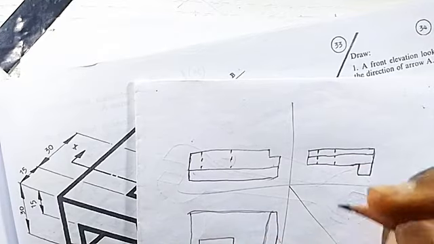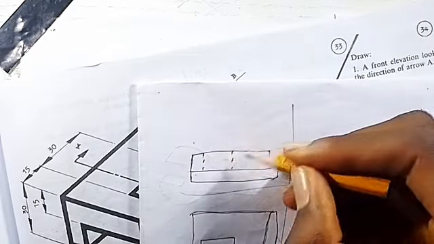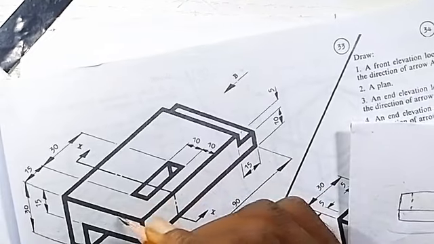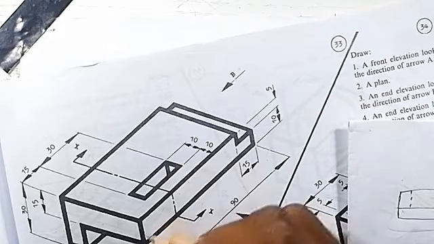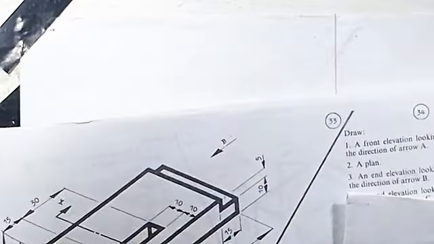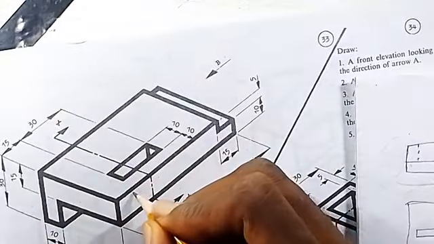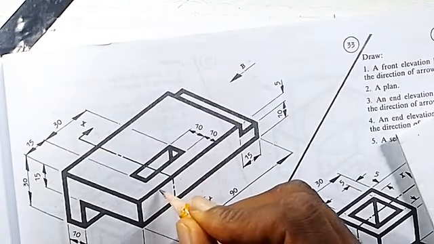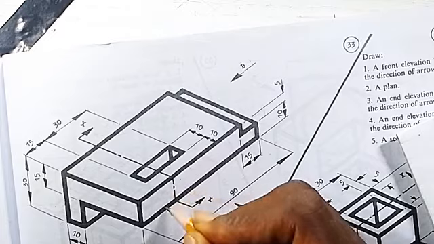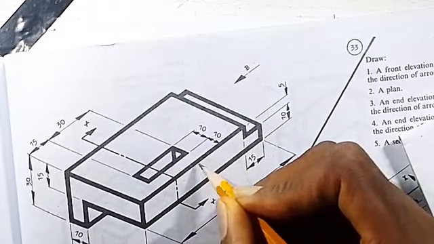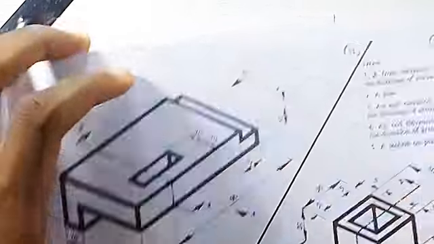What next do we identify? The hidden detail line. So we have to draw the hidden detail line. From this part of the block here, this edge here, from there to this part is 1.5 cm. So keep a distance of 1.5, then draw. Then the length of the hole is 3 cm. Then draw another hidden detail at this other part. So let's do that.